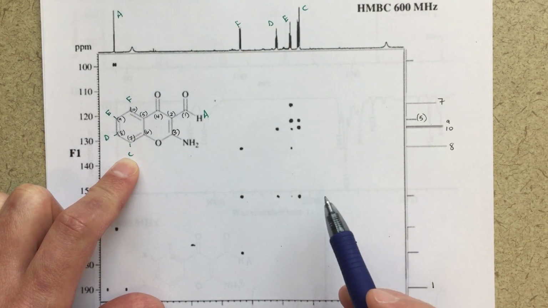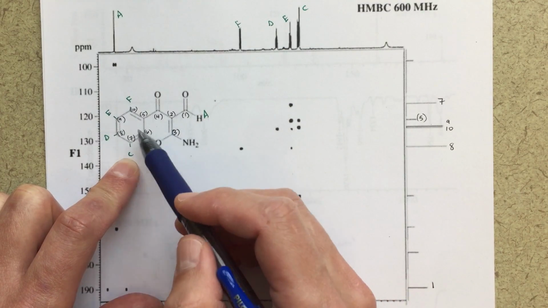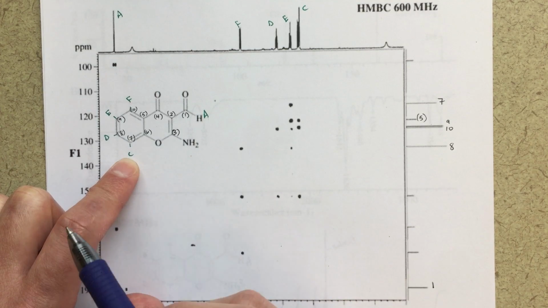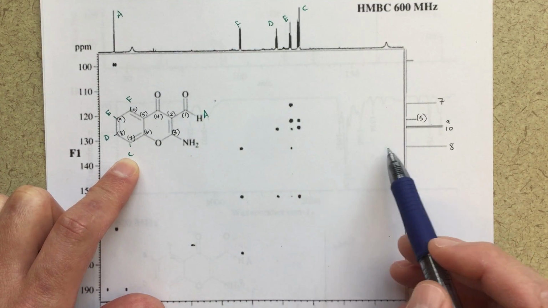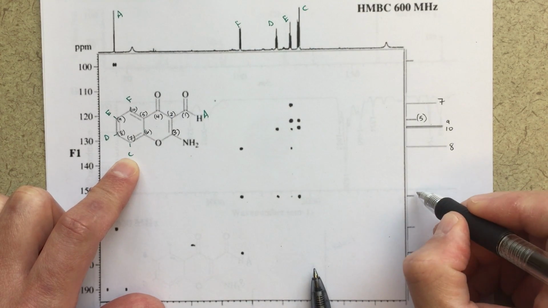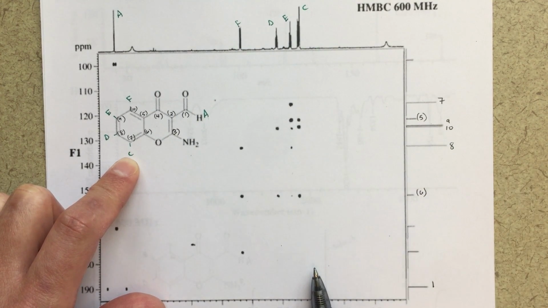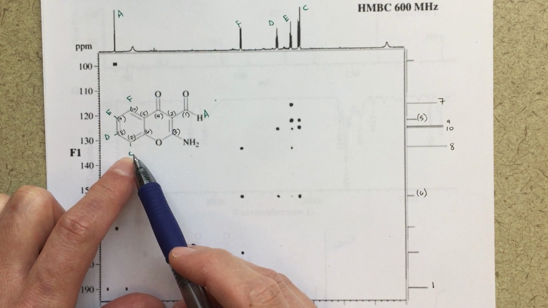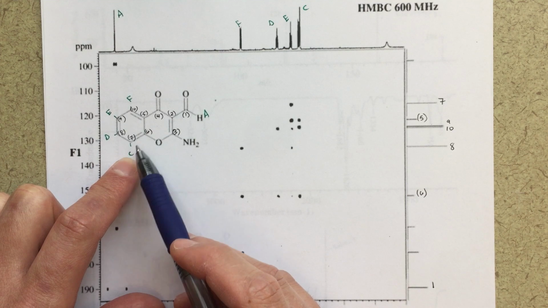It looks sort of strong, but there's no other carbons that are 3 bonds away. So this could be 6. I think it could also be 8 at this point in time, although this would be 8, so it's definitely not 8. So this is probably 6. We can probably fill that in as the other correlation to this proton here. So proton C, 1-2 bonds away.